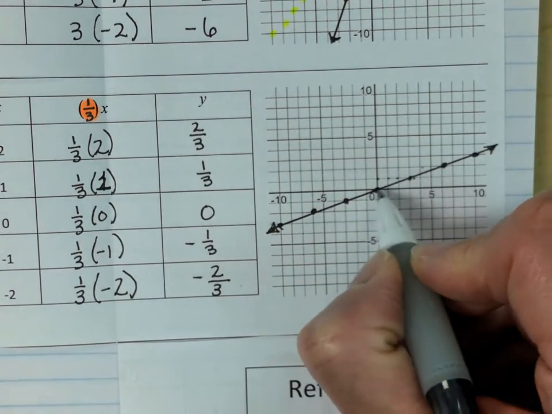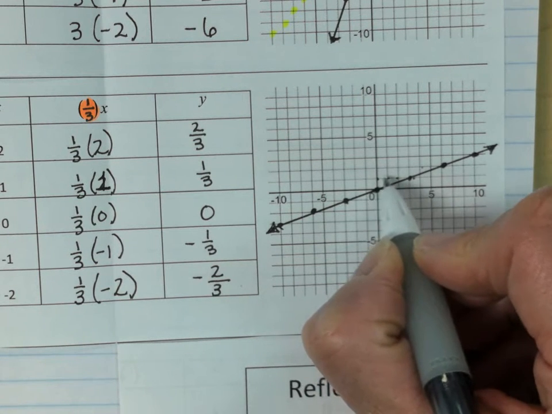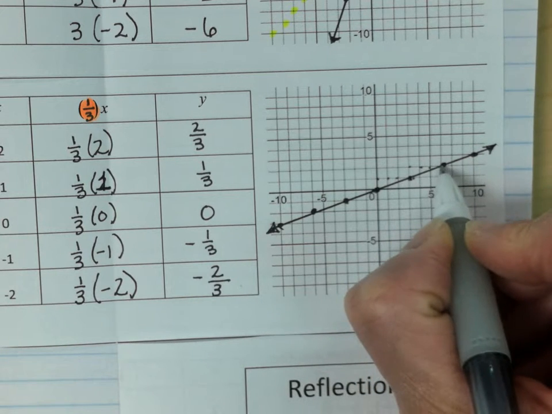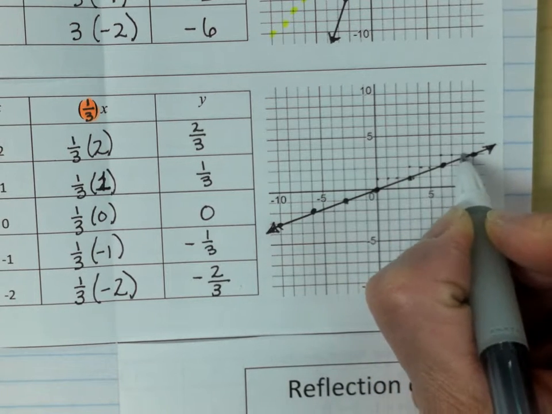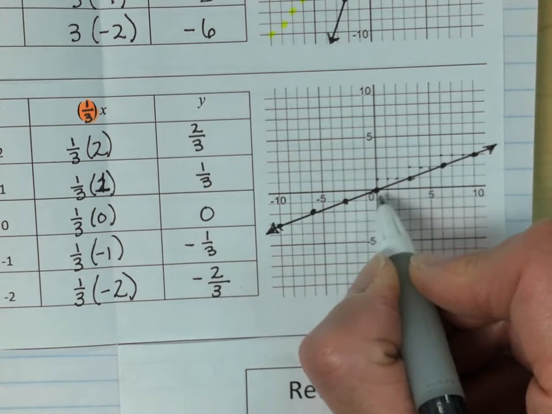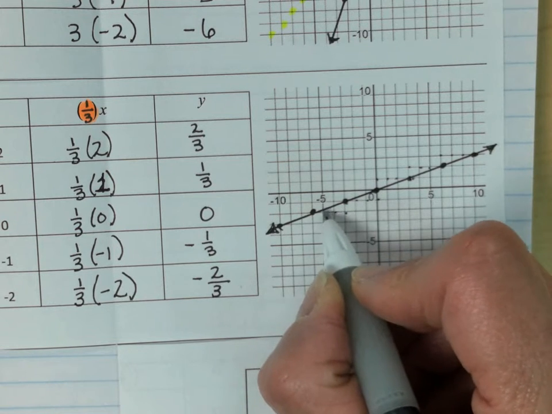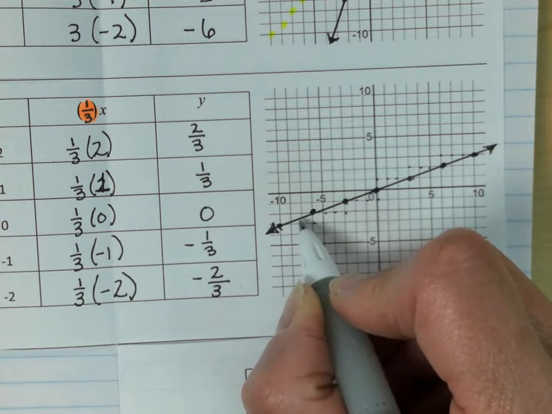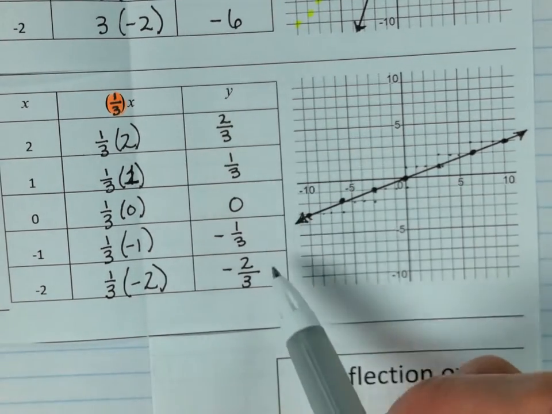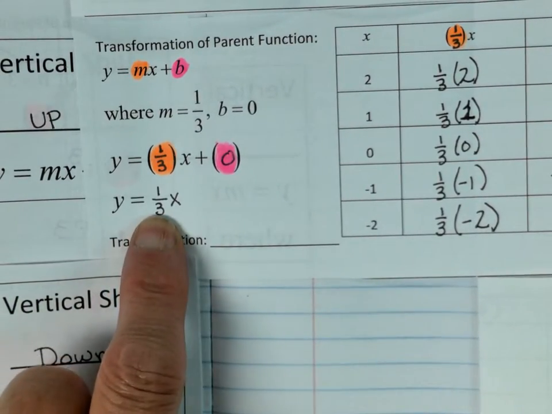So I started at 0, 0, and my slope is rise 1, right 3. Rise 1, right 3. So that's how I got those points. Then here I'm going to fall 1, left 3, fall 1, left 3, fall 1, left 3. So that's how I got my points, because these were not helpful. So that's an example of why you need to know slope.